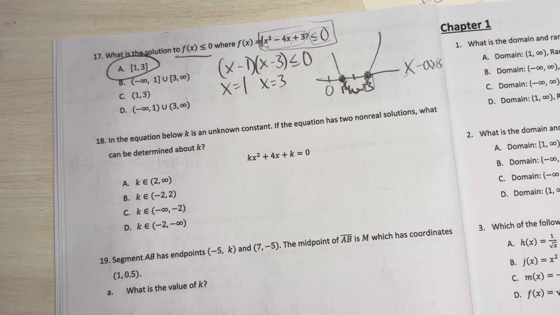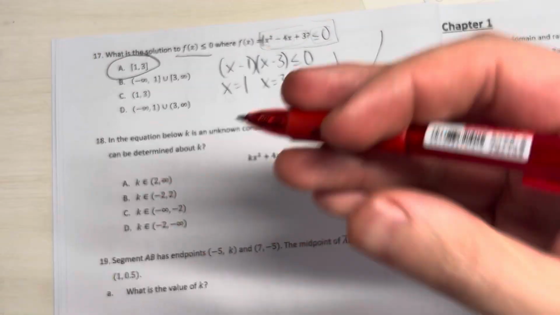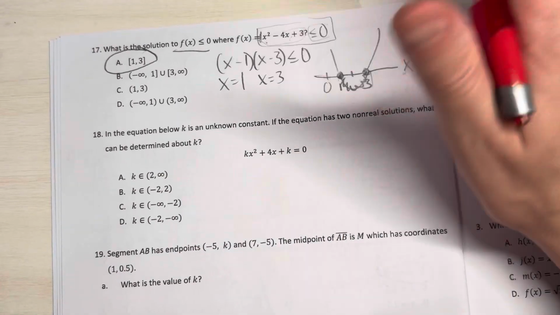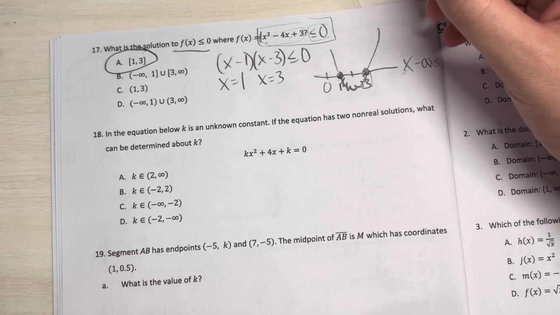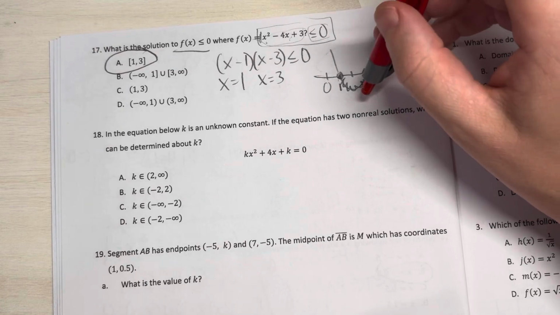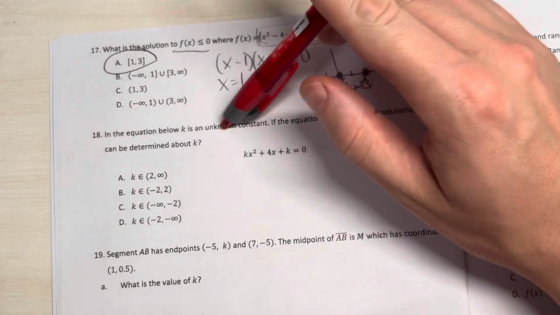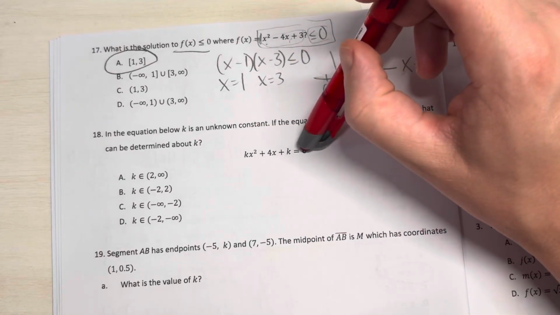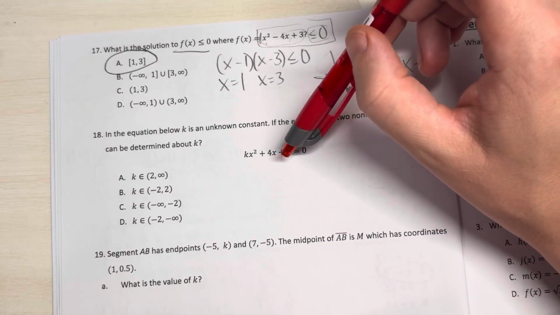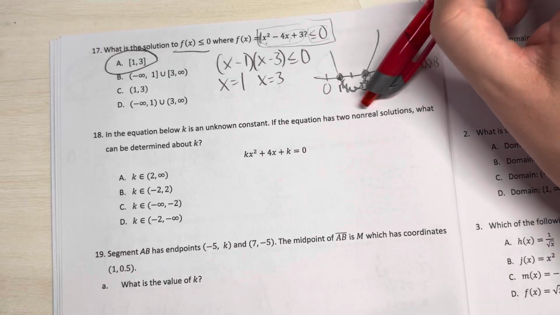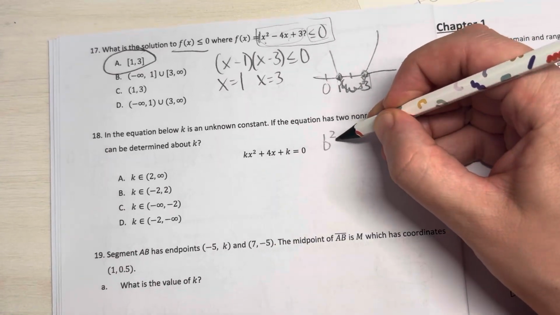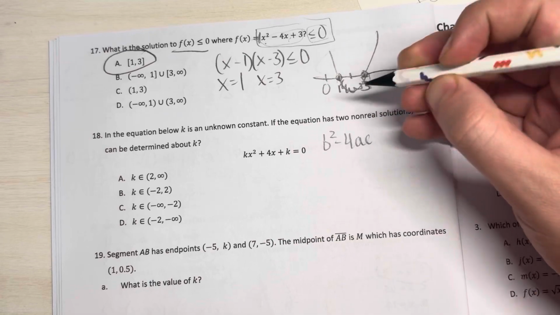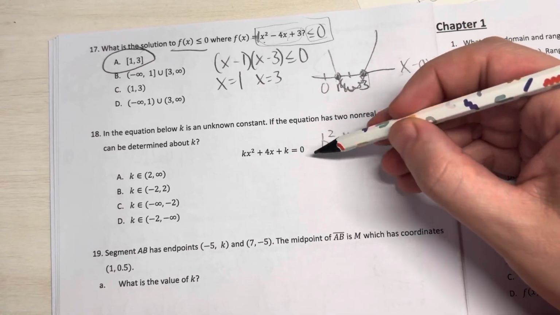Okay, this one has a typo. Thank you, Jasmine, for pointing this out, or not rather a typo, just a complete error. In the equation below, k is an unknown constant. If the equation has two non-real solutions, what can be determined about k? Well, okay, we've got a quadratic. We know from a quadratic, the thing that tells us what type and number of solutions we have is the discriminant, b squared minus 4ac. So let's plug in there and see why this has an error in it.